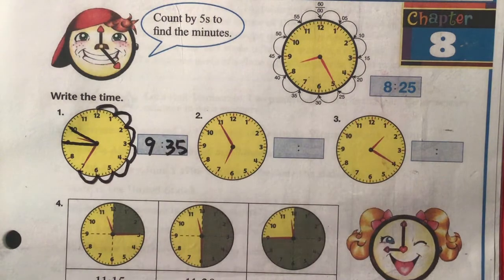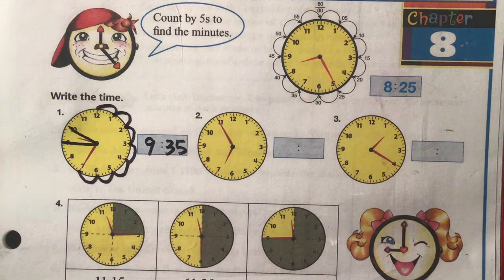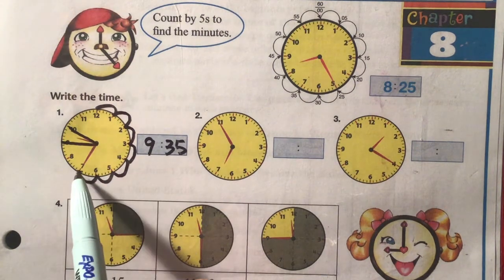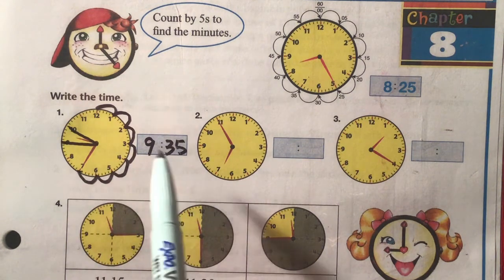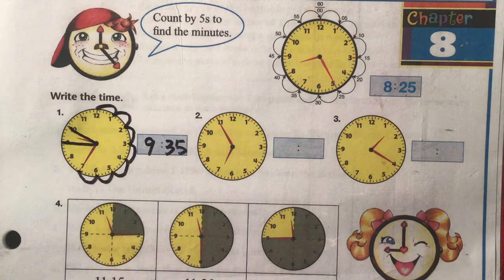For some of you, that would help. Some of you are really good at your multiplication facts. You know your fives. If this red hand is on the 7, what's 7 times 5? Well, 7 times 5 is 35. That gives you the number of minutes.